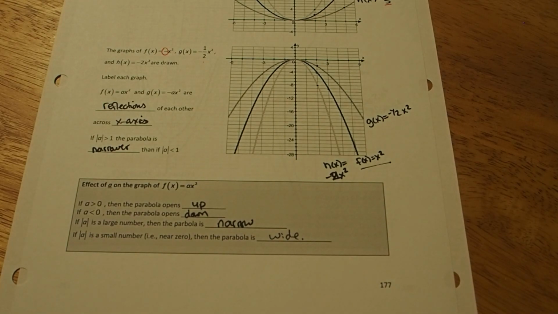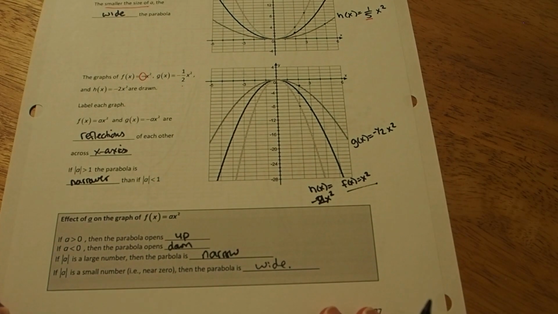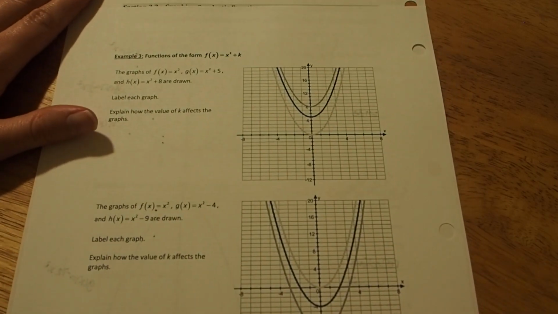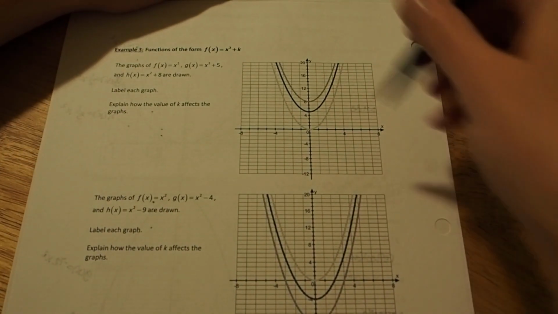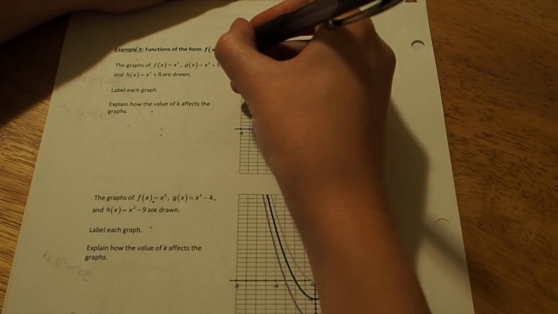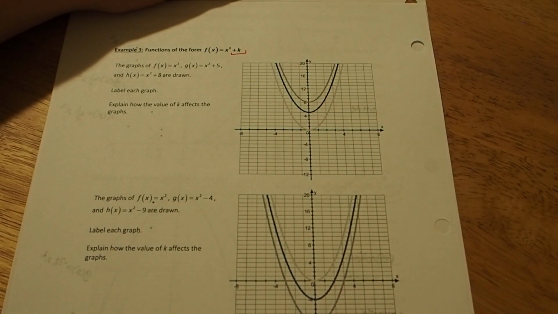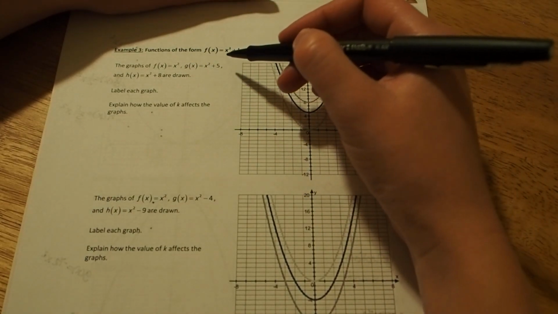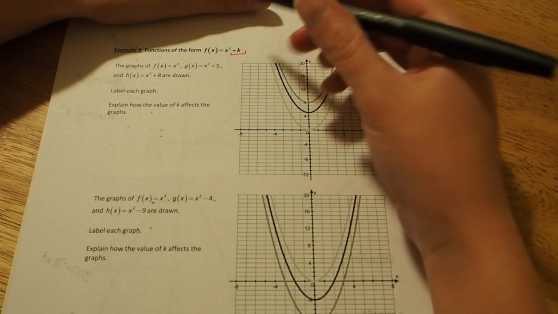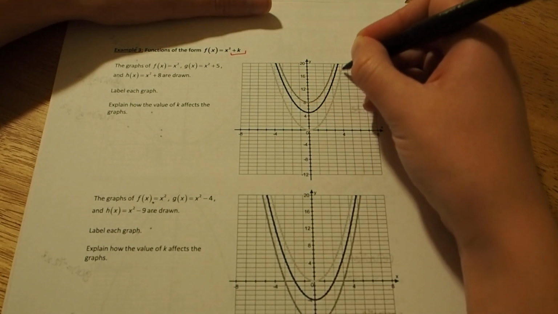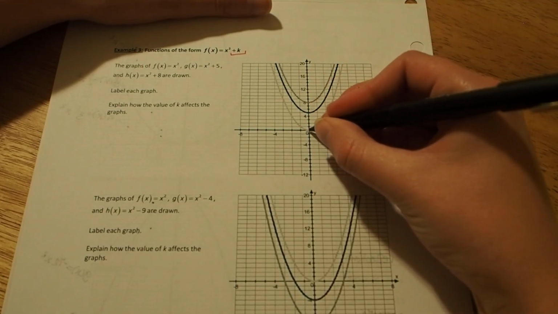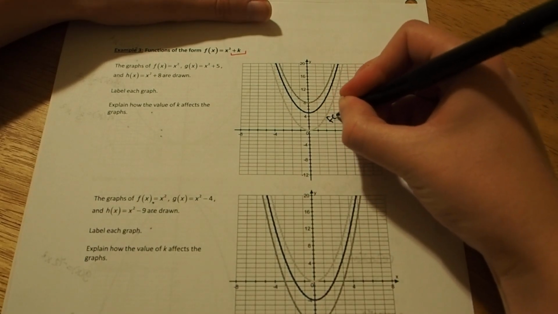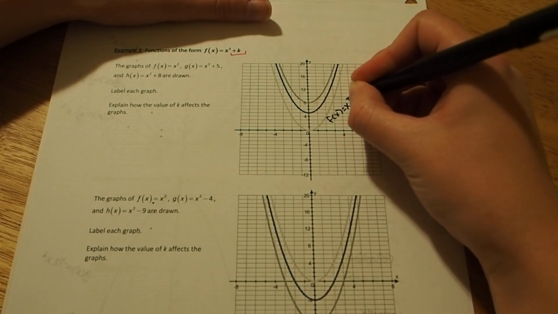Those are our conclusions. Now we're going to look at some other modifiers. For example, the next modifier is going to be a k value added to the end of the x squared function. So I've graphed x squared plus 5, x squared plus 8. So I know that x squared has to be the light gray function because I know that 0, 0 is an ordered pair, 1, 1 is an ordered pair, 2, 4 is an ordered pair. So this outermost one is f of x equals x squared.